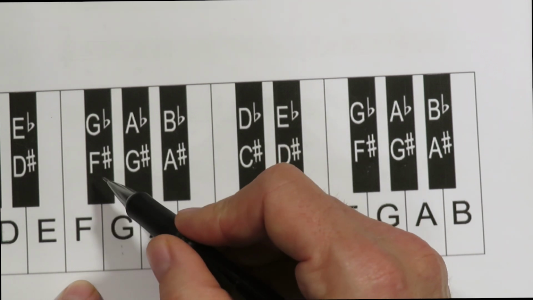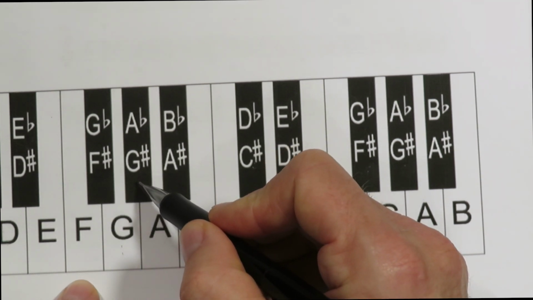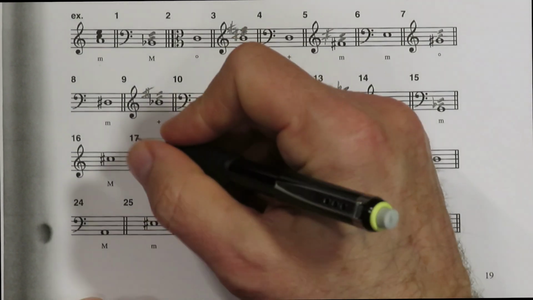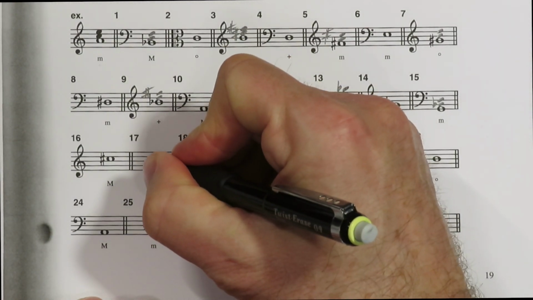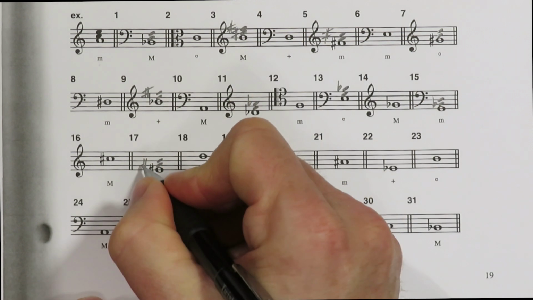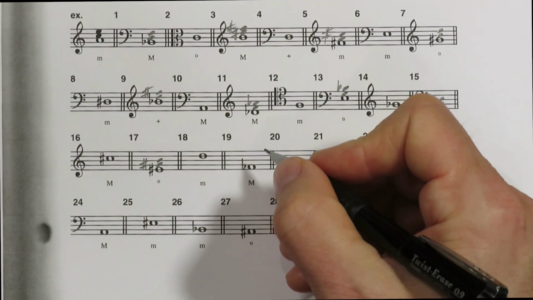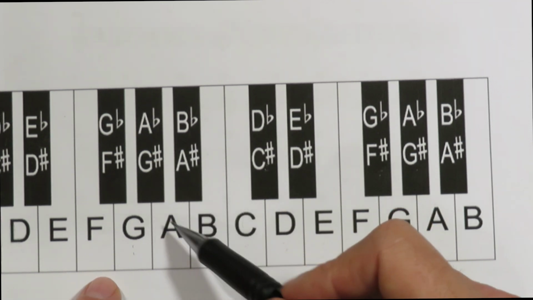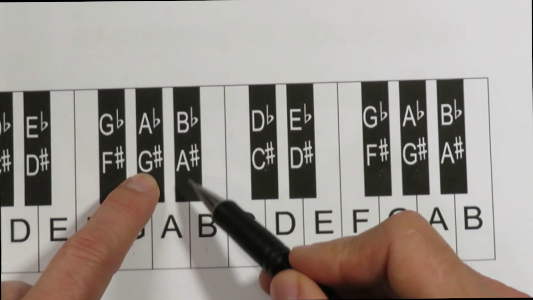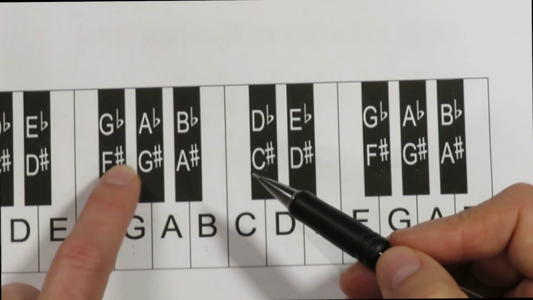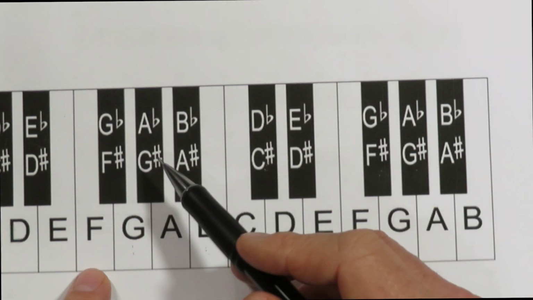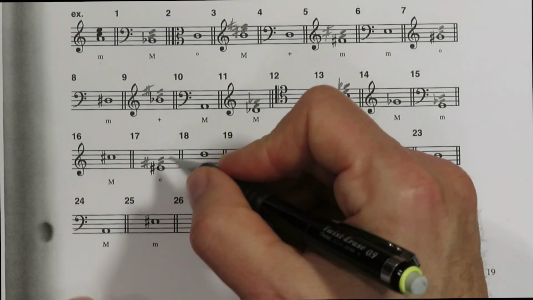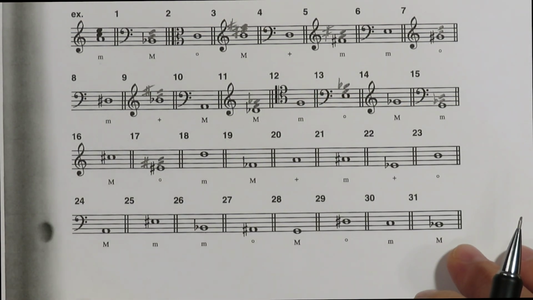So we'll go 1, 2, 3 half steps to G sharp. We'll have E sharp to G sharp, and a minor third from G sharp is 1, 2, 3 half steps to the B natural. So E sharp, G sharp, B. And there it is.